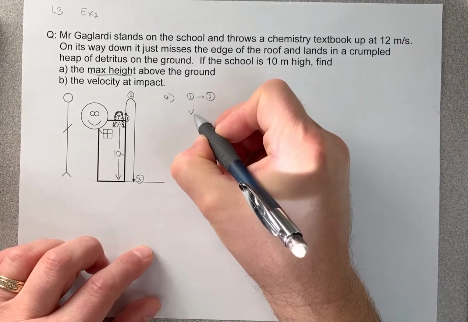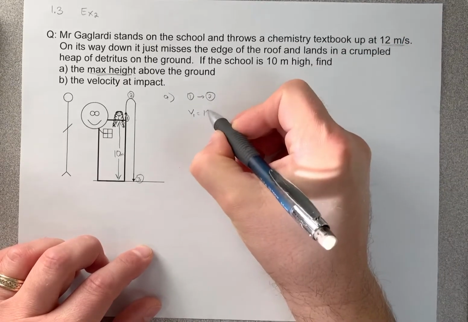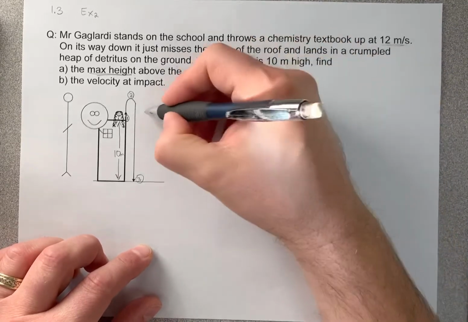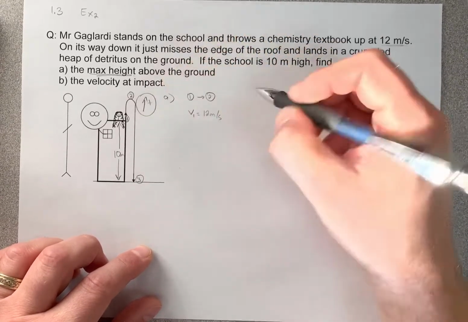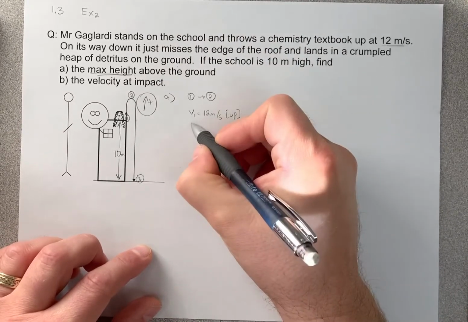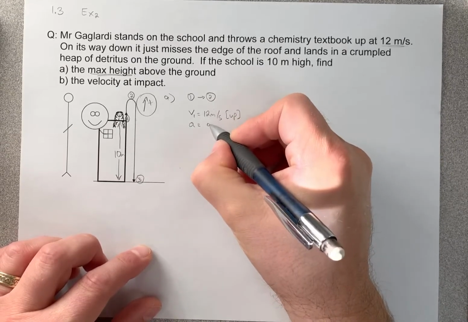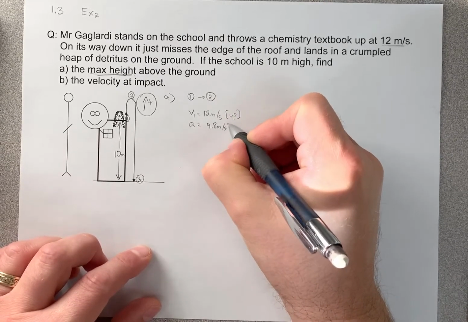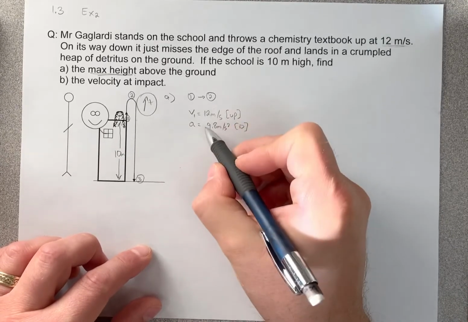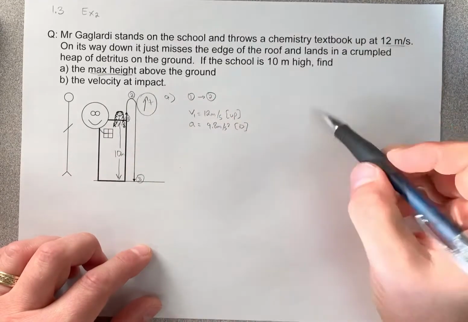So if that's true, then I can say V1, chemistry textbook leaves my hand, 12 meters per second. It's going upwards. Let's say up is positive. So 12 meters per second. We could say up or just positive 12 meters per second. Something we know always with these acceleration questions, acceleration is 9.8 meters per second squared. That's down. So again, either we say down or we say negative. Don't say negative down. That actually means up. Acceleration due to gravity is always going to be down.